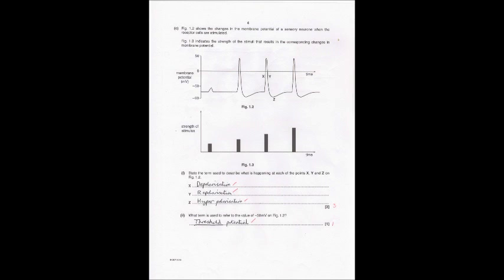We've also got X, Y and Z. State the term used for each of these. X is clearly depolarization, Y is repolarization, Z is hyperpolarization. Yet again, very simple recall questions.